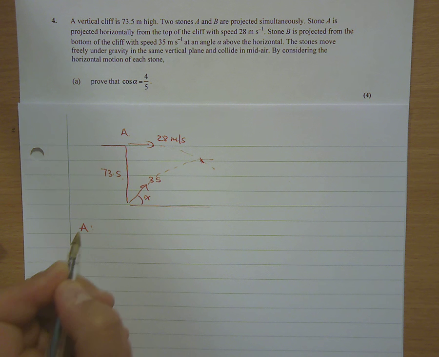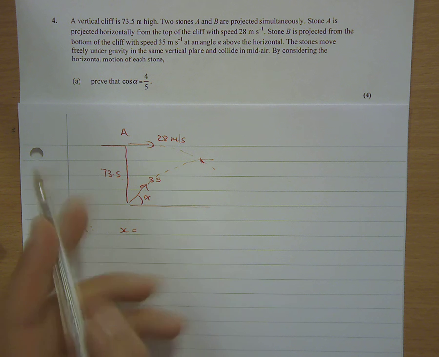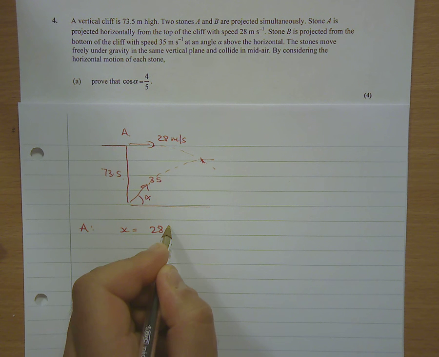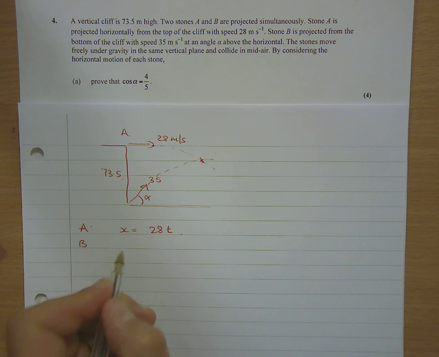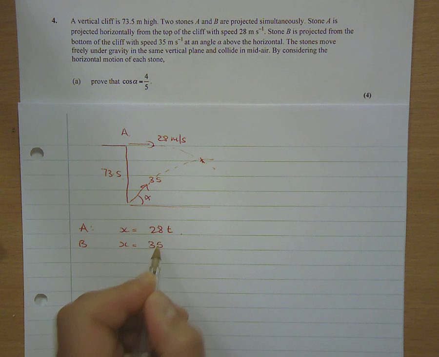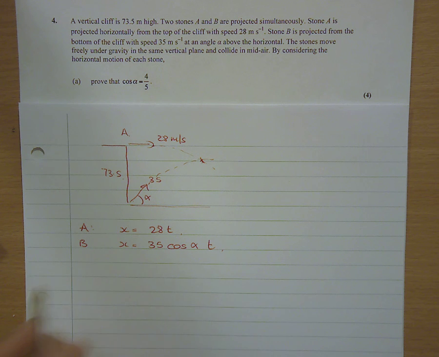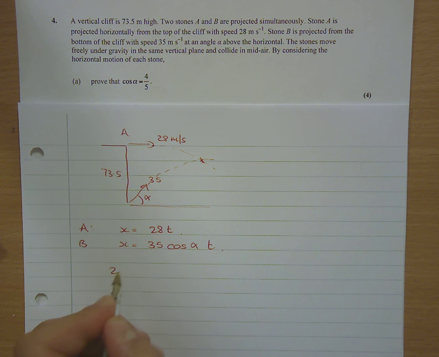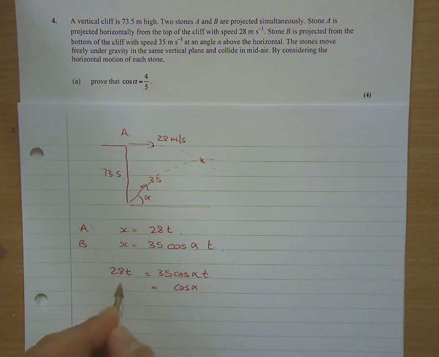So for stone A, the x distance, x is v times t. So it's just going to be 28t. For stone B, down here, we've got the x distance must be v, 35, cos alpha times t. X distances are the same, therefore I can say that 28t equals 35 cos alpha t. T will cancel and I get cos alpha is 28 over 35, so cos alpha is 4 over 5.